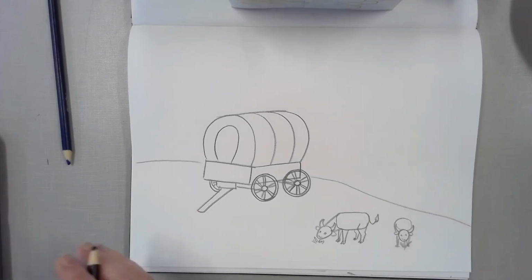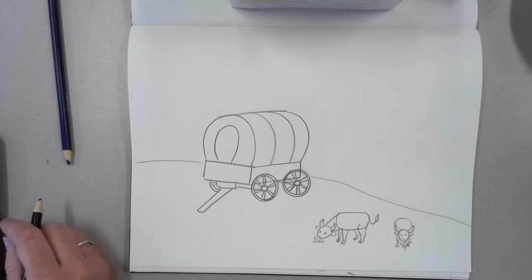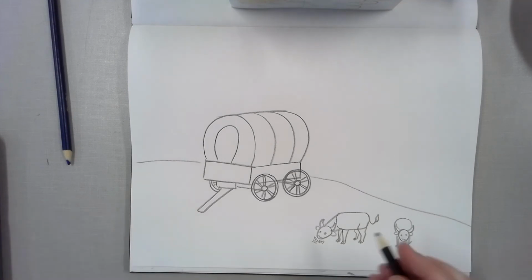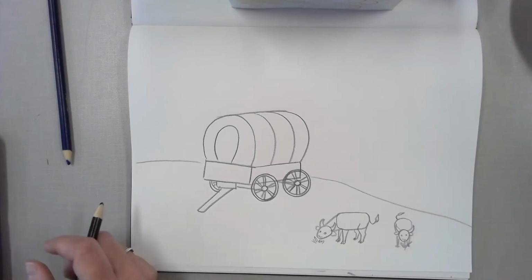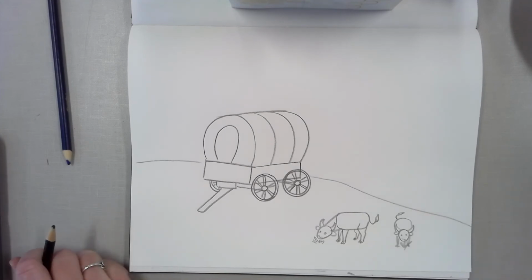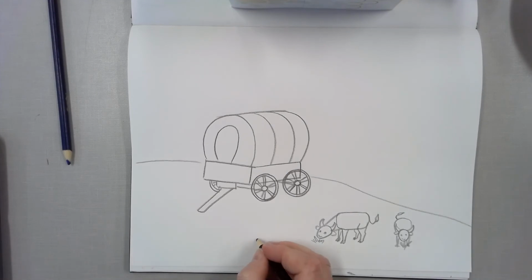So remember, you want to leave at the right time of the year so you would have enough grass for your oxen. We're going to have it whip its tail around. You would set up camp at night.